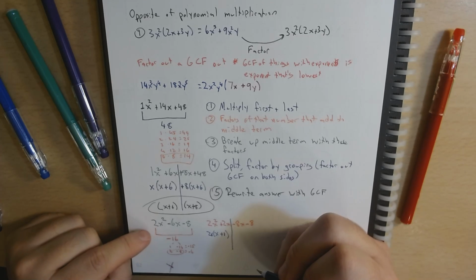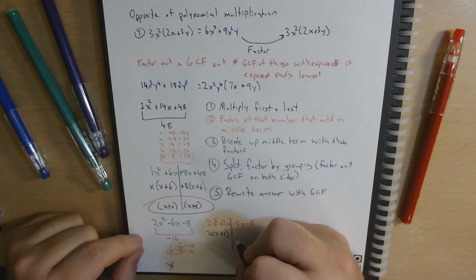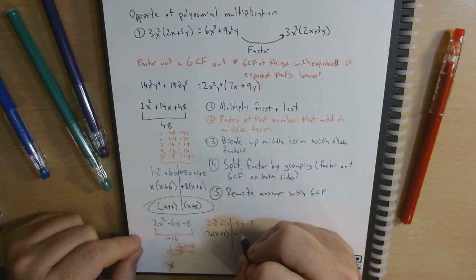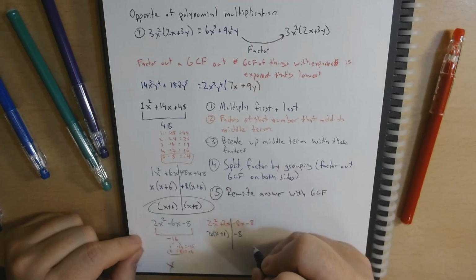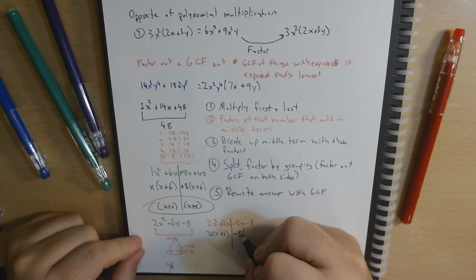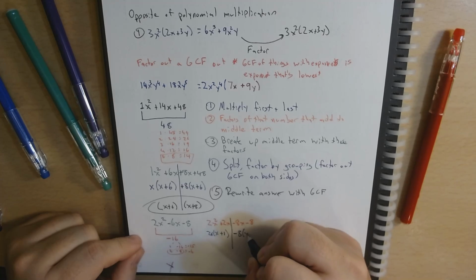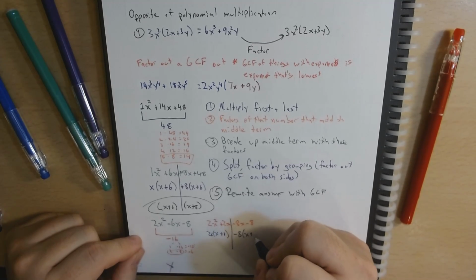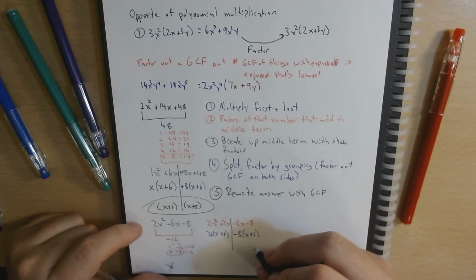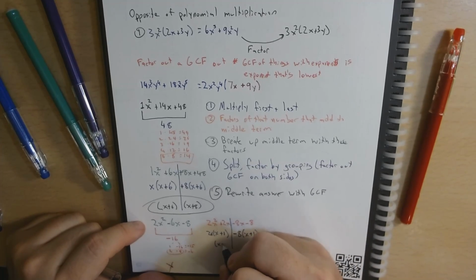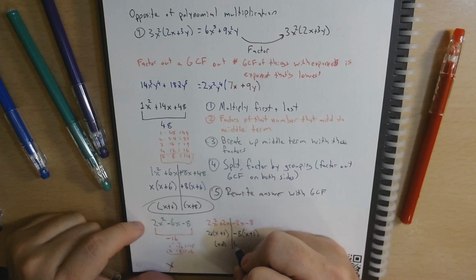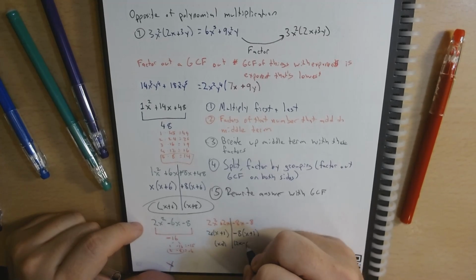Negative 16. And then, like I said, if this is a negative, you've got to put a negative there. So you have a negative 8. Negative 8, negative 8x is an x. What do you multiply negative 8 by to turn it into a negative 8? Just a positive 1. And so then your answer is x plus 1, 2x minus 8.